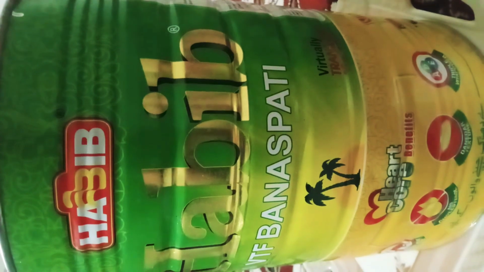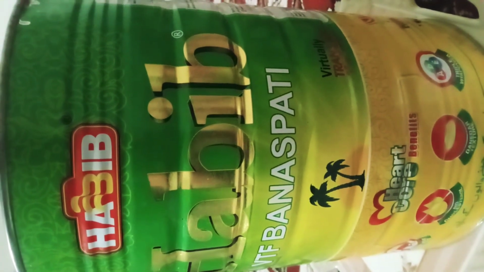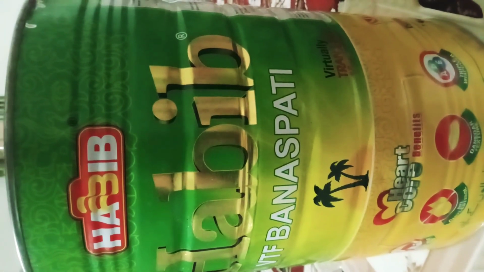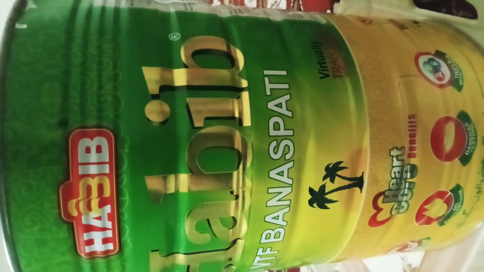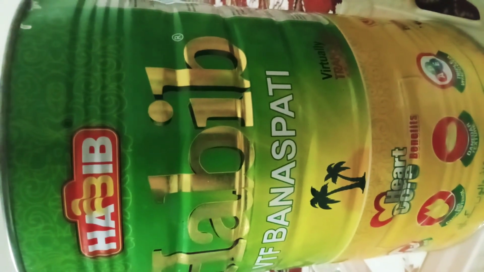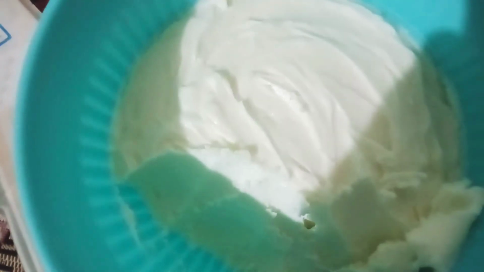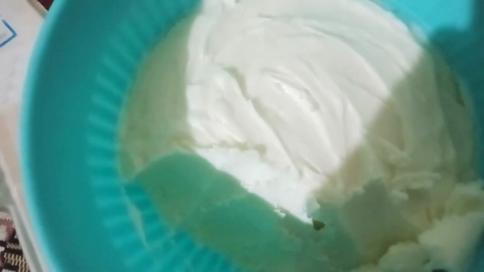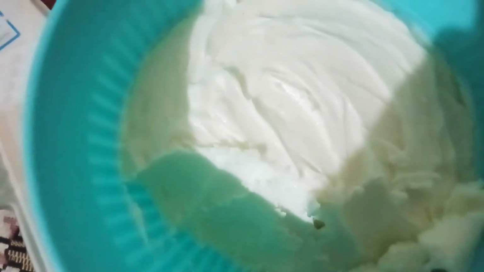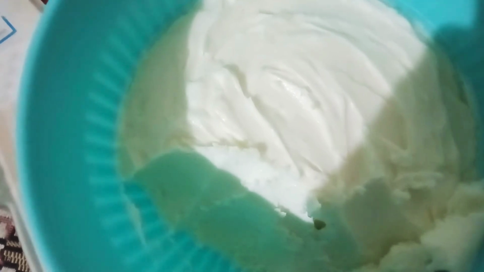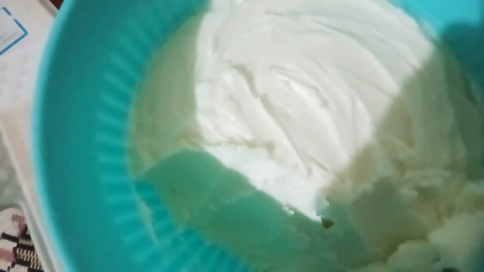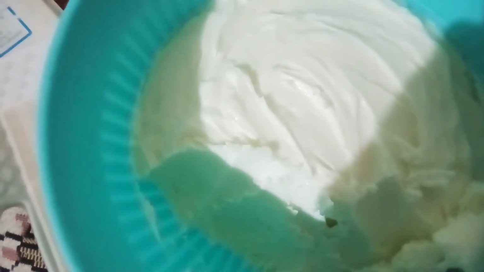The Banaspati ghee that you use at your home is an example of saturated fatty acid. And here is butter, which contains nearly 70% saturated and 30% unsaturated fatty acids.